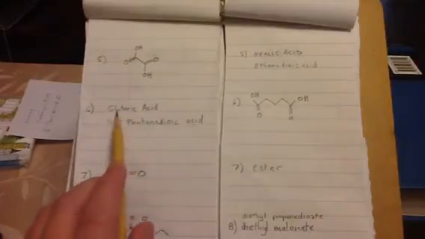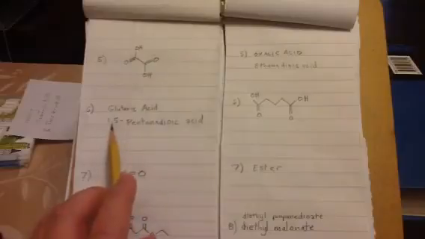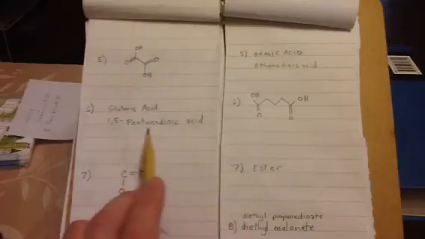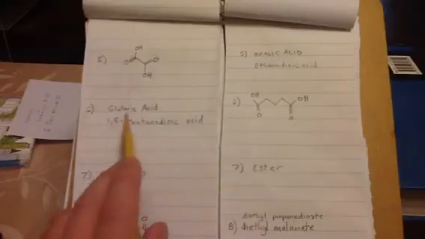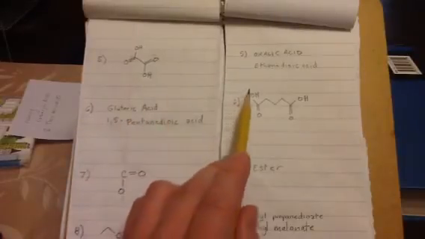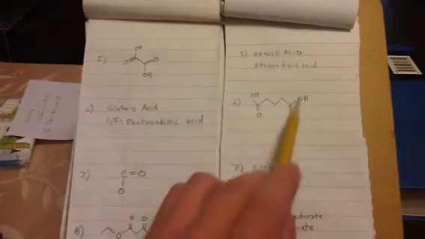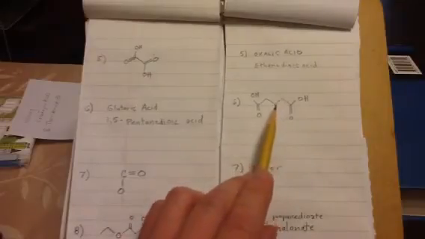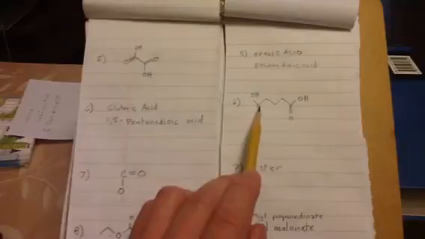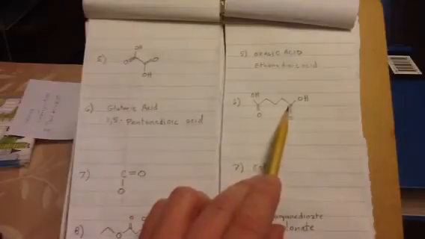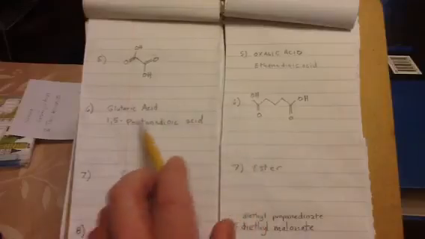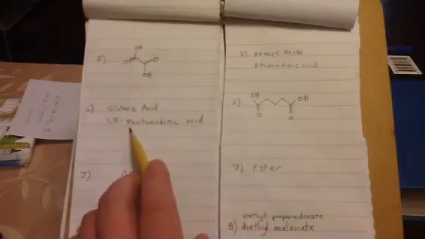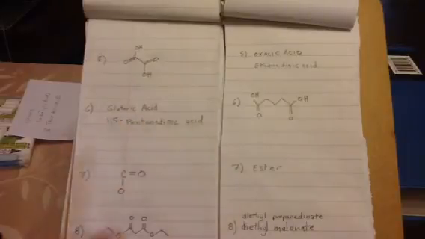Number 6, you were asked to draw glutaric acid. It's also called 1,5-pentane dioic acid. So you can tell from the name here, dioic acid, and you can also tell from the name glutaric, this is also a dicarboxylic acid. And here they are, 1 carboxylic acid, 2 carboxylic acids. There's 2 of them. And we count the carbons, 1, 2, 3, 4, 5. There's a carboxylic acid at 1, and there's a carboxylic acid at 5. 1, 5. The word for 5 is pentane or glutaric.